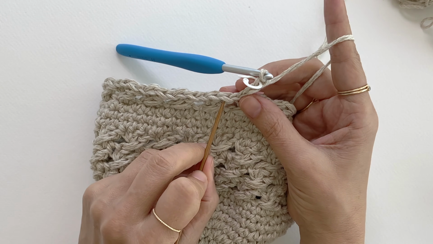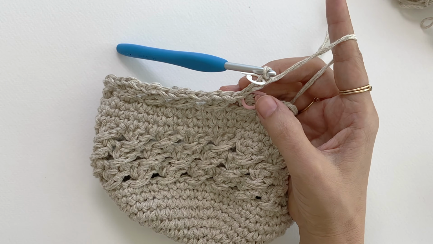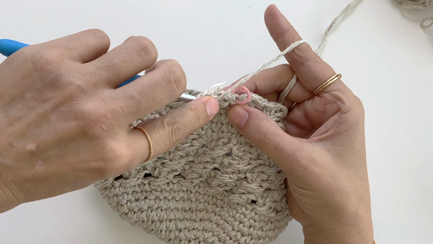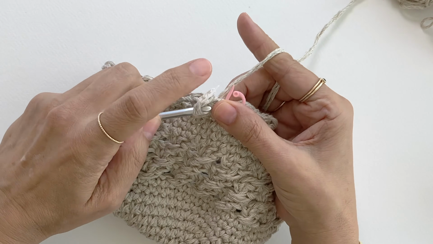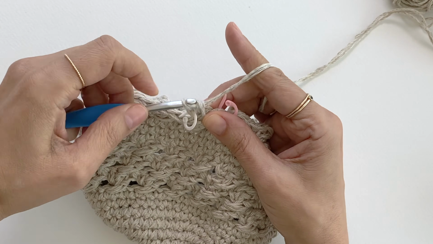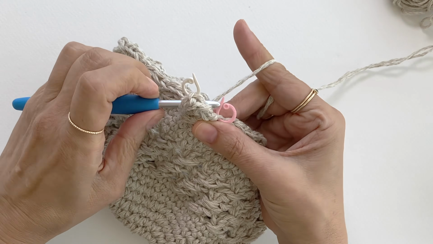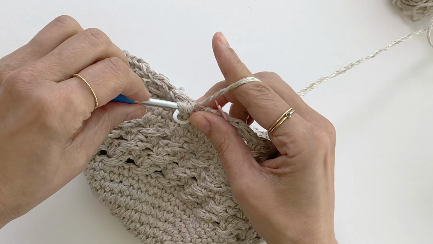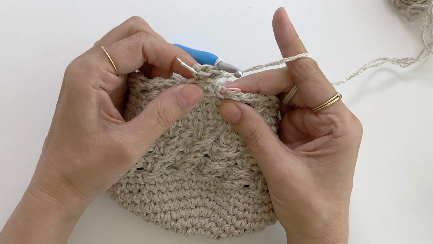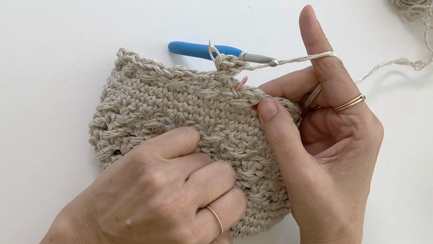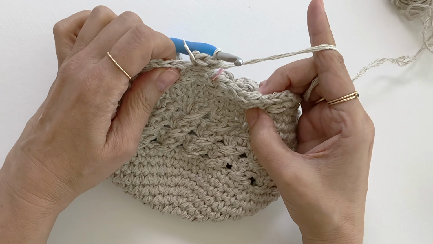So first I want to make the double crochet here and then a double crochet here. So this is my first double crochet, and then the next one. And this is the first backward cluster in my second round, and I will continue working my backwards clusters just like I did before.